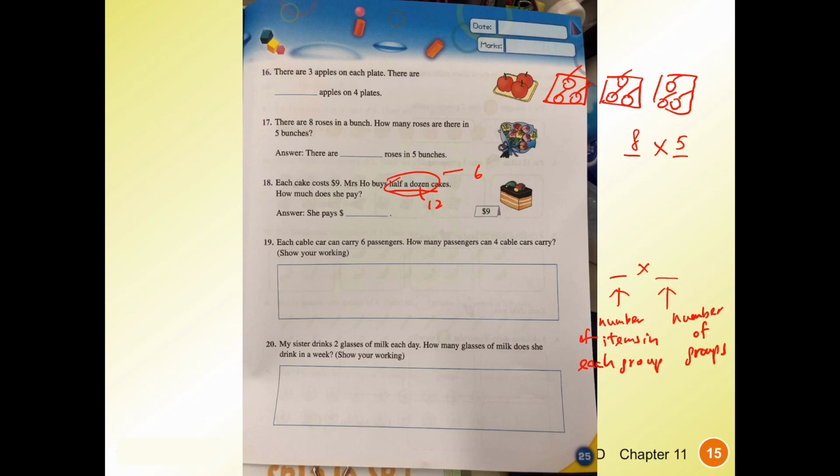So here we have 4 being the number of groups, and there are 6 passengers inside each cable car. So 6 passengers in each group.